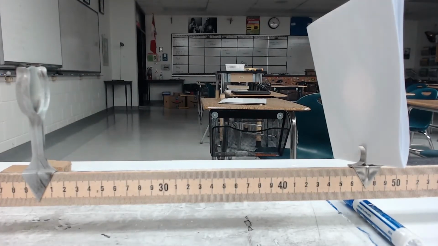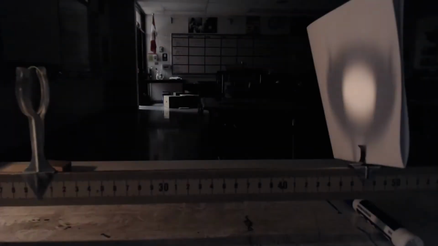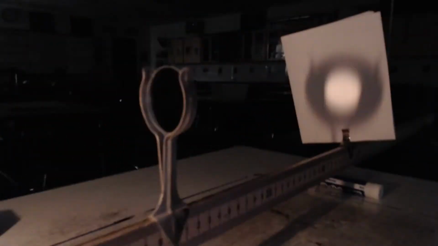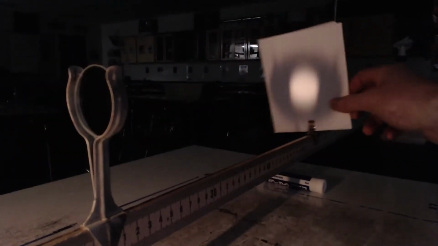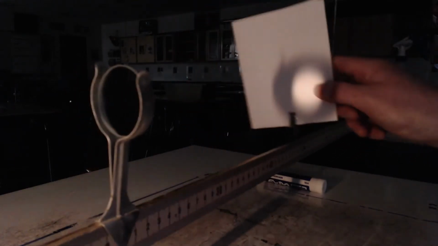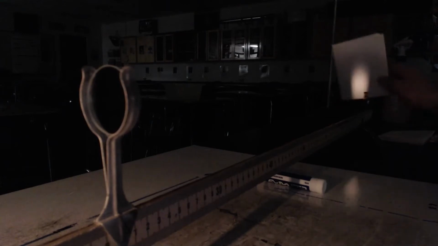Okay, so let's take some measurements. I'm going to shut the lights off, and we're going to take some measurements that you guys can record. When I'm at 20 here, no matter where I go, I don't really get a nice image, right?